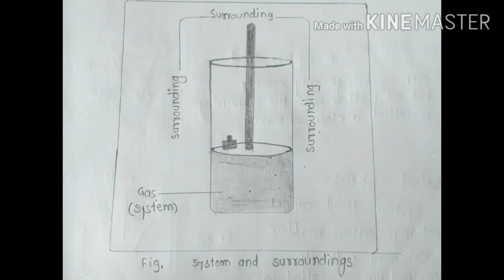In this figure we have seen a cylinder with a movable piston. Here gas is enclosed in a cylinder equipped with a movable piston.